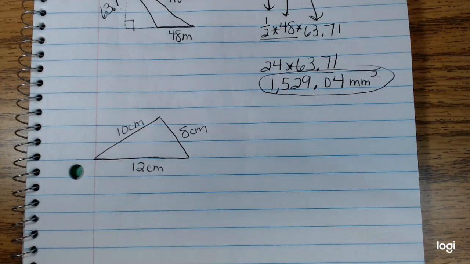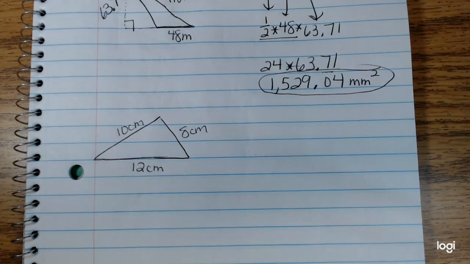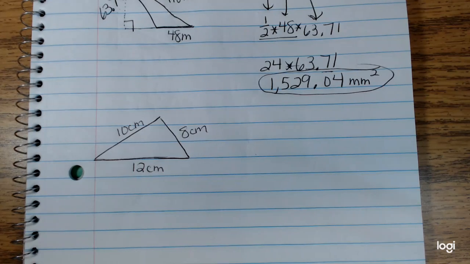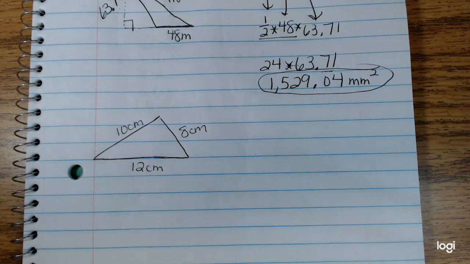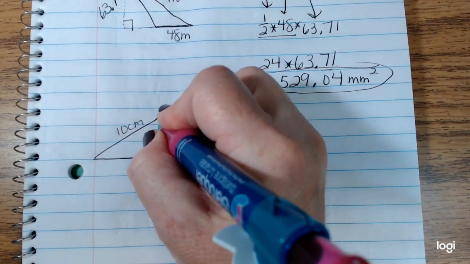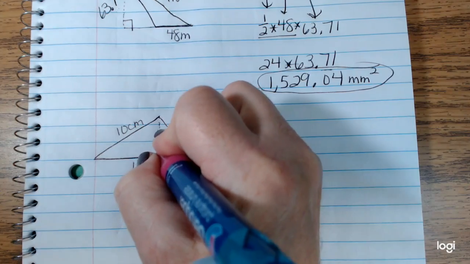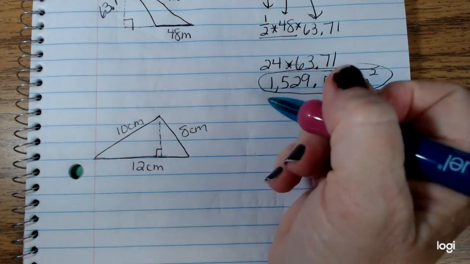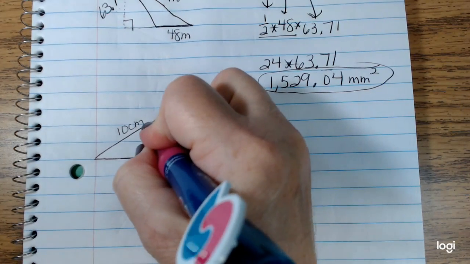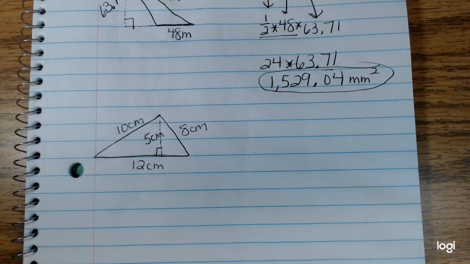All right, so here is my next triangle, and if you notice this triangle, I've got a base and I've got two sides, but what am I missing? I am missing the height. So I'm missing the height again. How do I do the height? The height is the top point for my triangle, and it comes down here to where I make a right angle. I'm going to go ahead and tell you that the height I'm going to give you is going to be 5 centimeters.